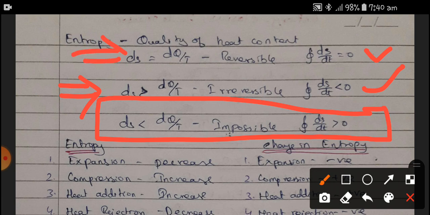Here the change in entropy is constant, here it is increasing, and here the change in entropy is decreasing. It is not at all possible that the change in entropy of the universe is decreasing; either it will be constant or increasing. So that is why this equation is not valid, whereas the above two equations are valid. So it is impossible to make ds, the change in entropy, less than dq by T, and the cyclic integral of dq by T greater than 0 is not at all possible.